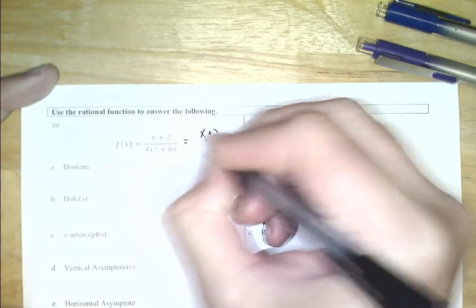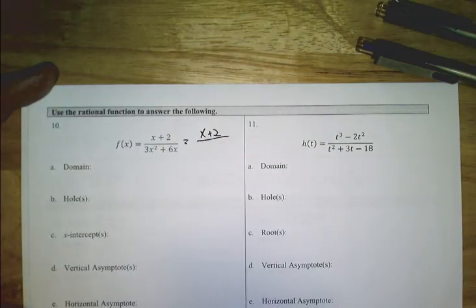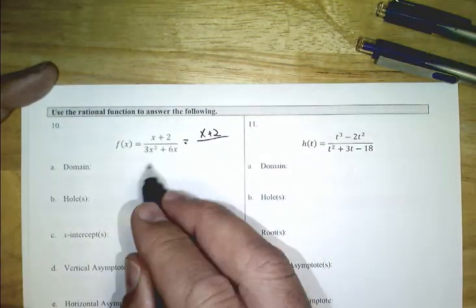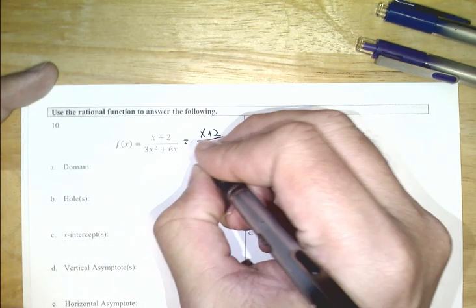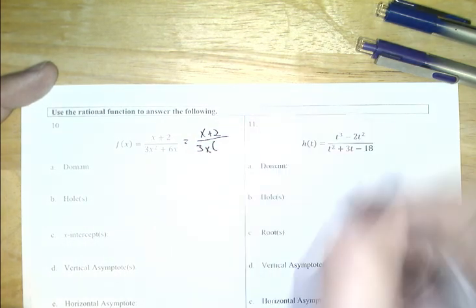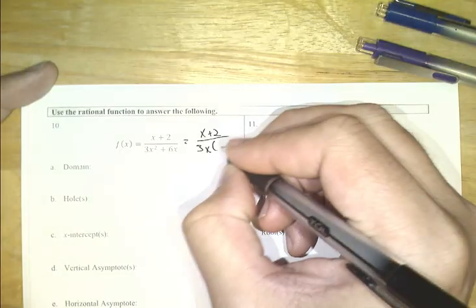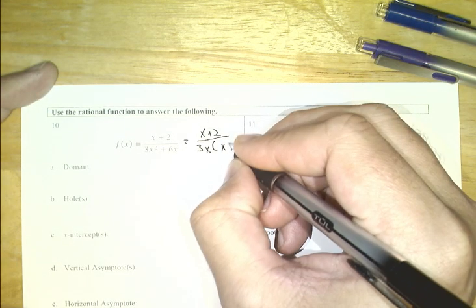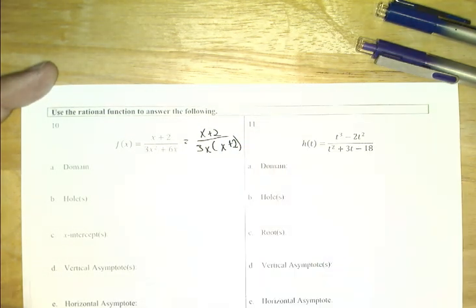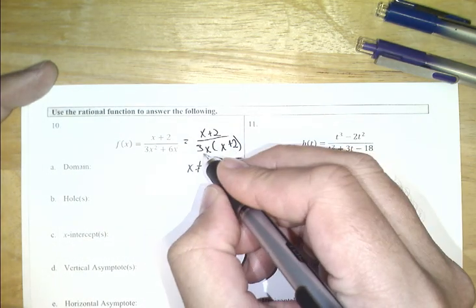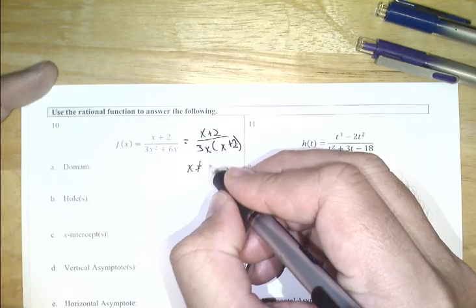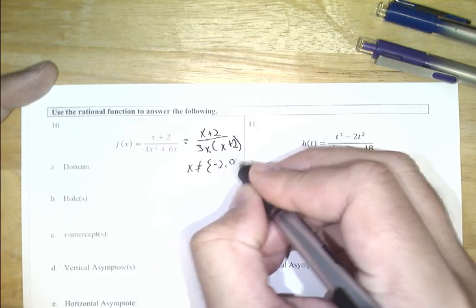So let's go ahead and factor this. On top is still x plus 2. On the bottom, we can factor a 3x out of both of these. So we get 3x times x plus 2. So we have excluded values of 0 and negative 2. So we'll do negative 2 and 0.